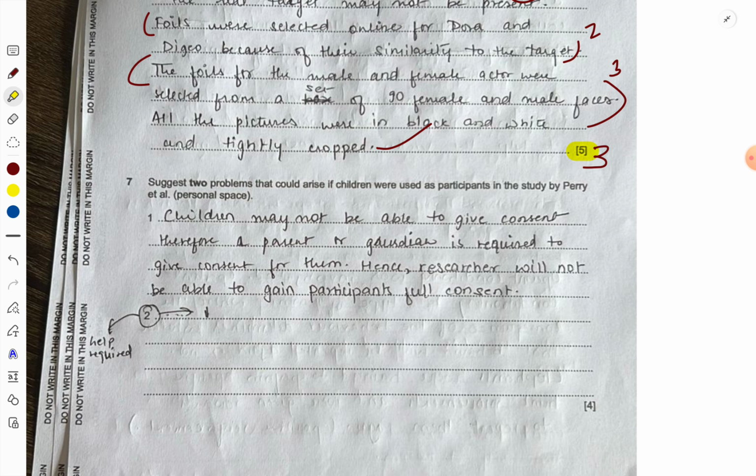The next question is suggest 2 problems that could arise if children were used as participants in the study by Perry et al. Sometimes in the paper there are questions which are very specific, and they ask you give ethical problems that could have occurred or give methodological problems that could have occurred if children were there in the study. Here you're lucky because they just say 2 problems, which means that you can take either ethical problems or methodological problems. In my opinion, ethical problems are not too many in a Perry type of study because it's a computerized task. Yes, it can be distressing to some extent to imagine a stranger or an authority figure coming close to a person, but I feel there are more methodological issues which are relevant to children, in the sense the study is tricky, methodologically it's complicated, would be difficult to perform for children.